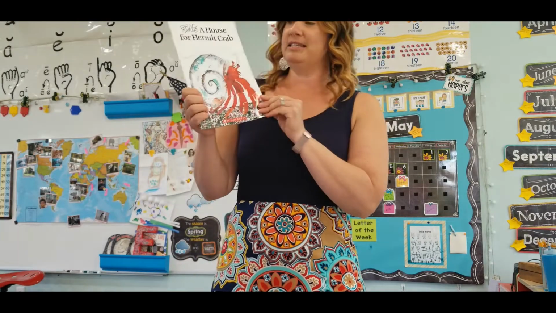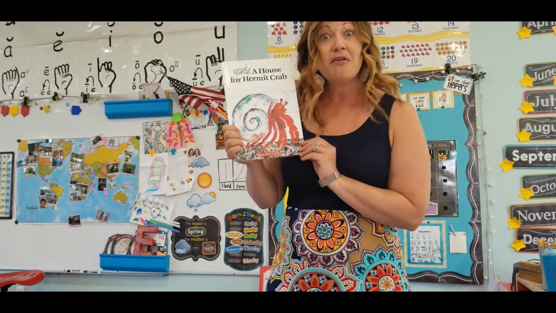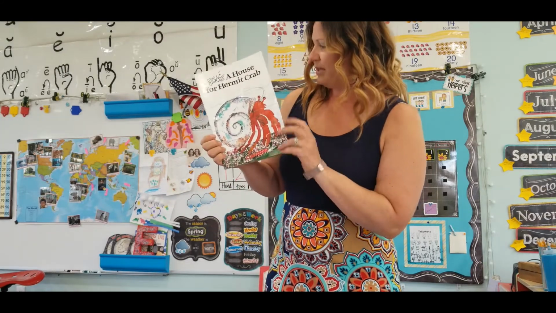This is another favorite book by one of my favorite authors, another Eric Carle book. It's called A House for Hermit Crab. Let's read it.